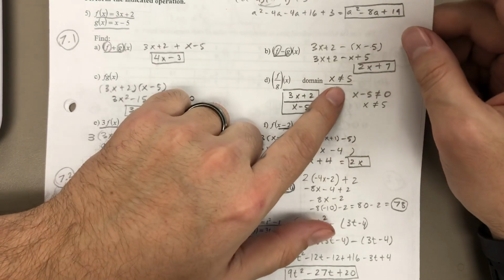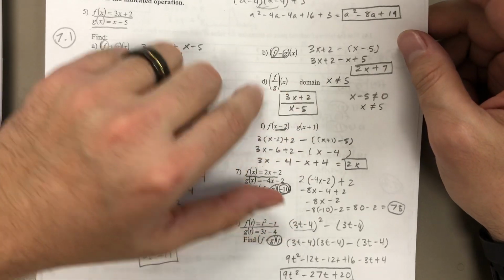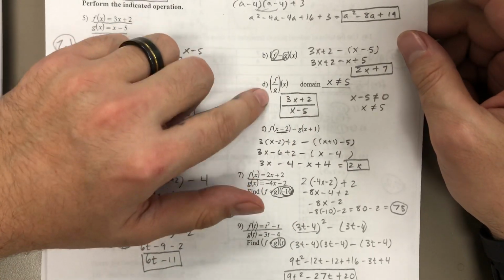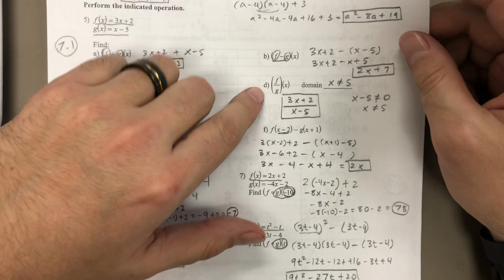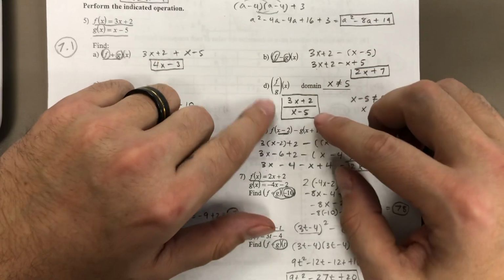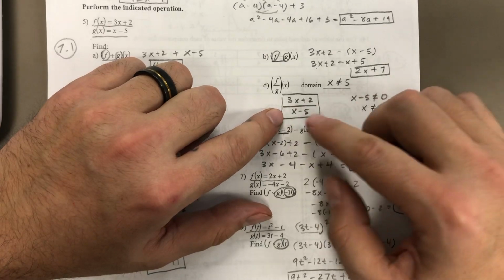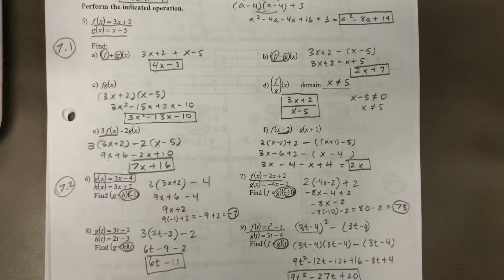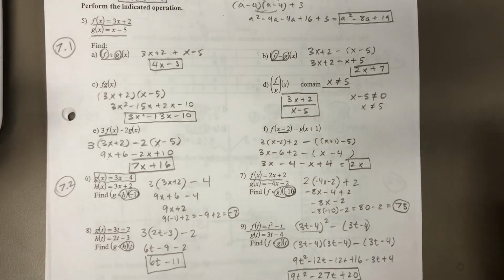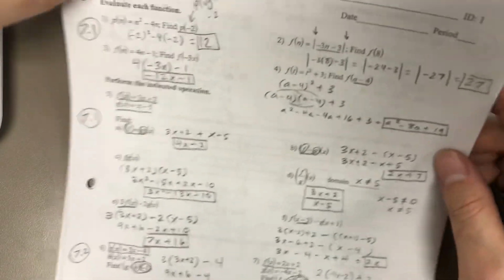Oh, I guess one last key thing. Just don't forget about the domain. It's really easy. Just make sure that when you're dividing, and it always comes up with the division part for 5D when you're dividing two functions, that the denominator can't be equal to 0. So just make sure you set it equal to 0 and find out what that value is and just exclude it. That's your domain. Okay, that's it.